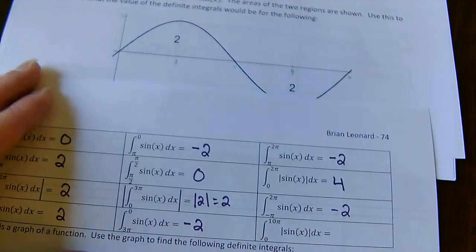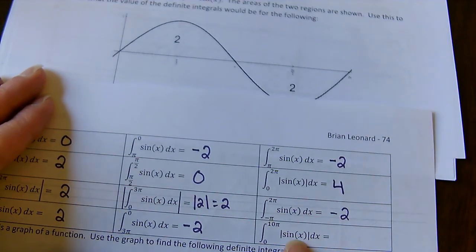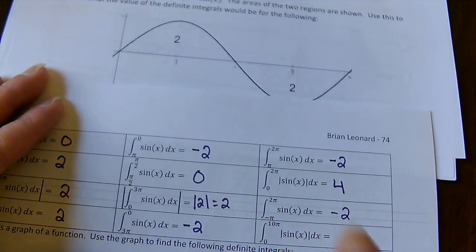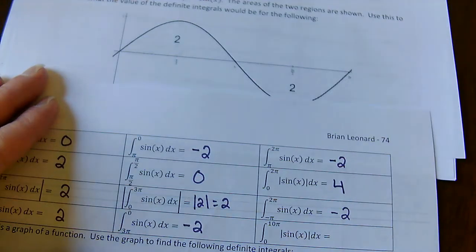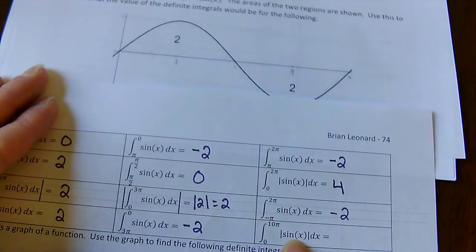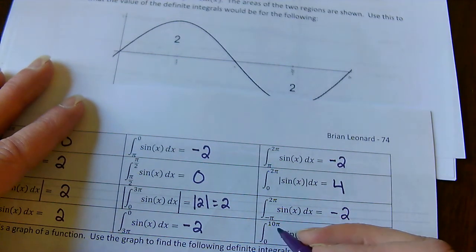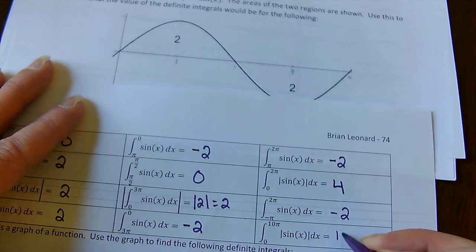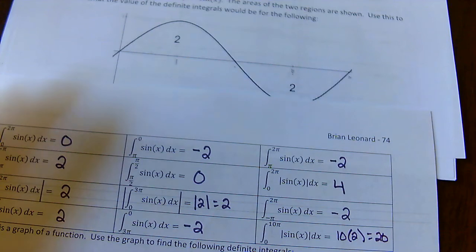What do you think it would be, 0 to 10 pi of the absolute value of sine x? Now remember, absolute value of sine x means that all of our f of x's would be positive, right? 0 to pi was 2. So every pi is going to give us an area of 2, positive 2's, because this is an absolute value. So positive 2 for each of those pi's would give me 10 positive 2's, which would be 20.